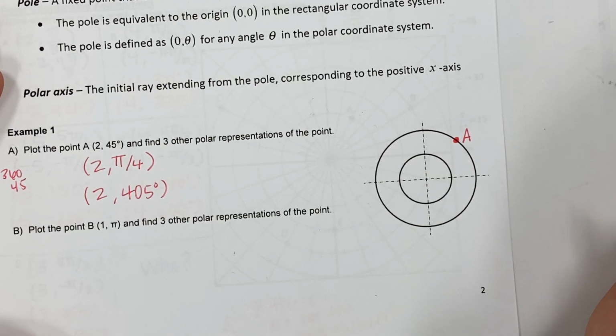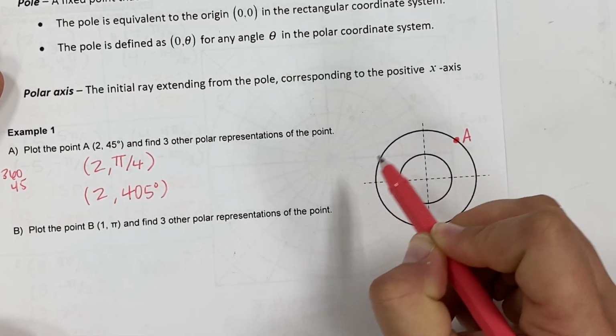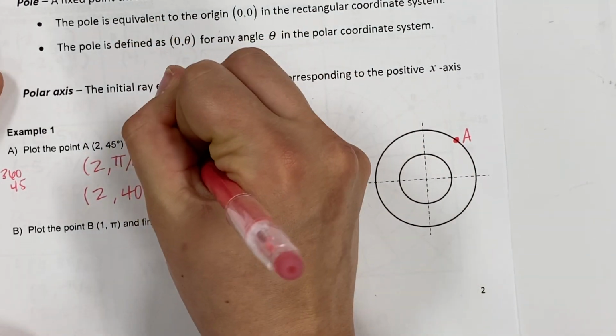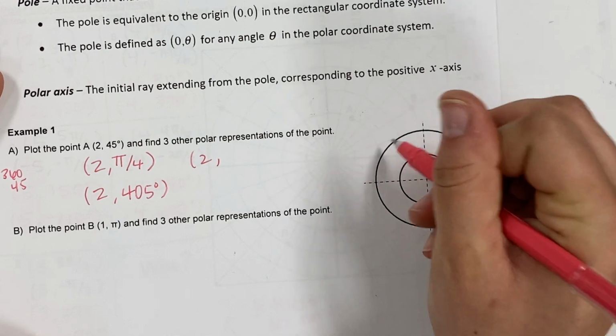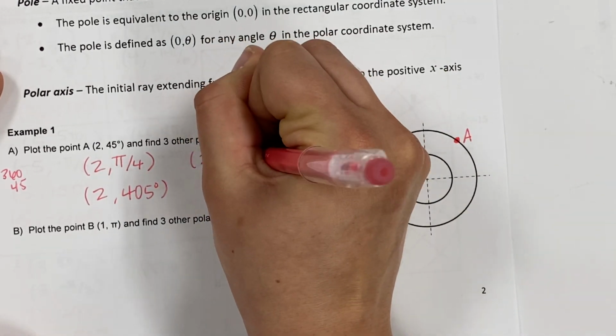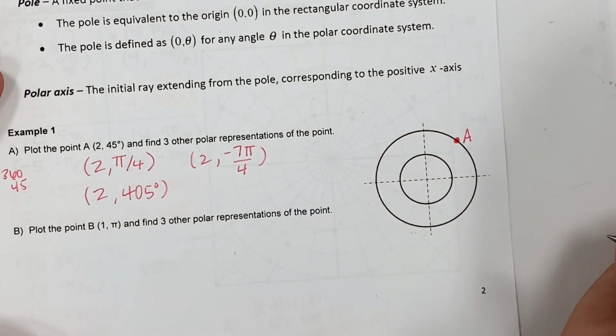Okay, and let's do one more. Say instead of going up 45, I went negative all the way around. So let's do that in radians. So it would be negative 7 pi over 4. Like if you went the other way, you know what I'm saying?